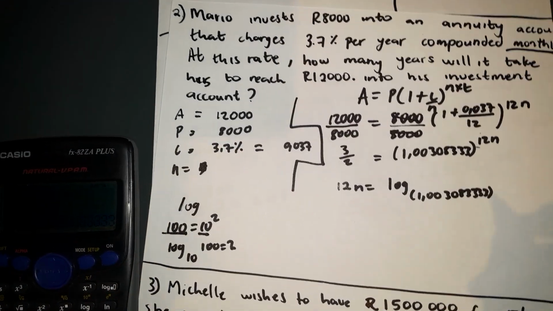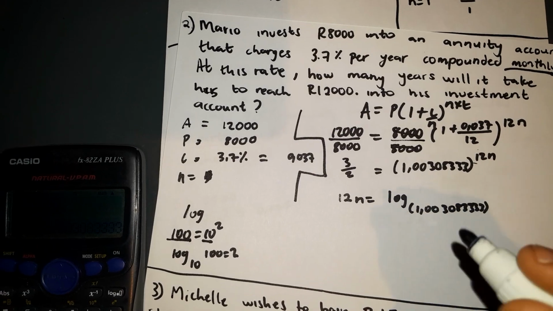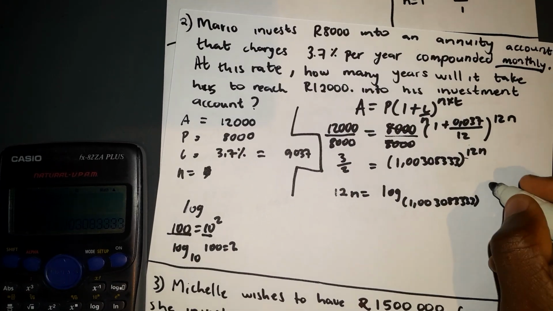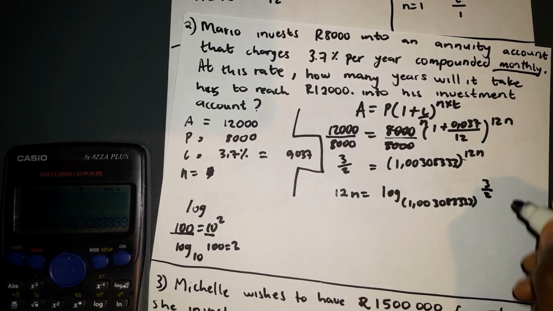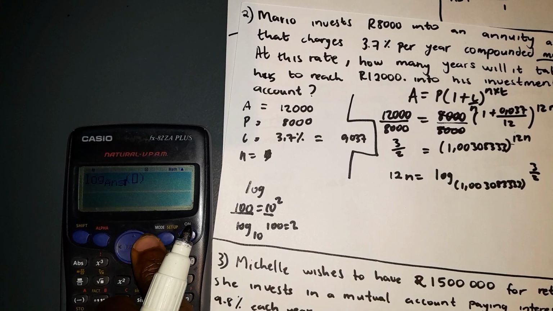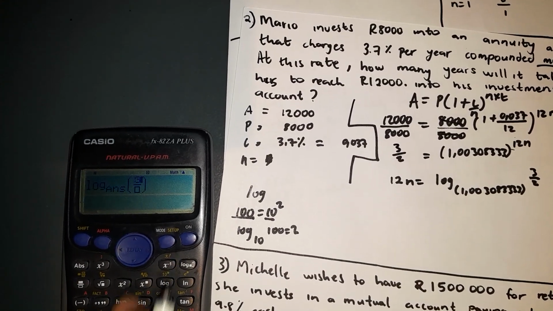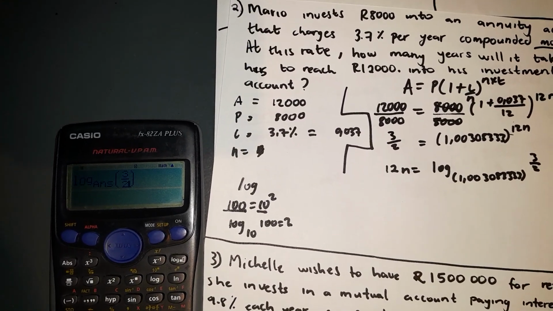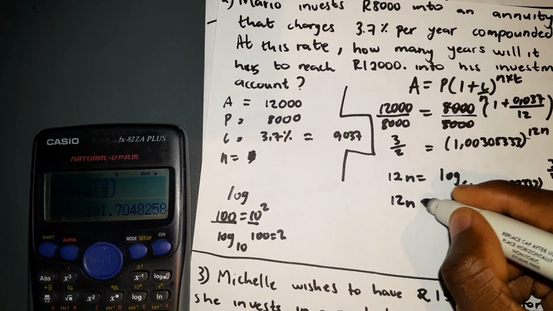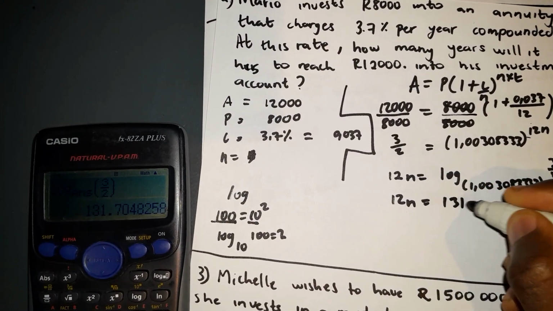So it's not a train smash, but it doesn't matter. 3/2. So let's go to log 3/2. It will give us 12n equals 131.